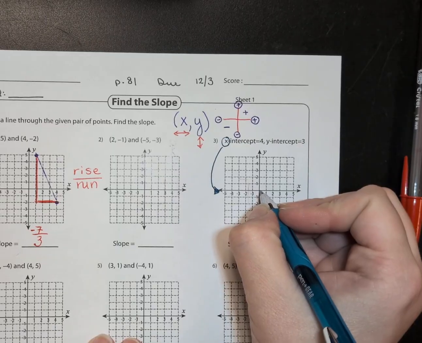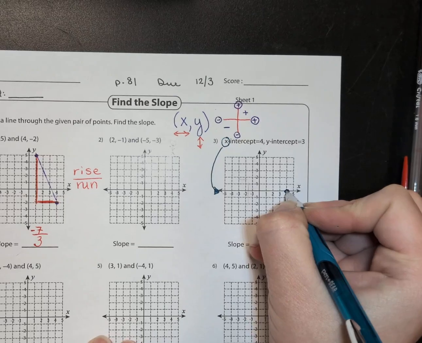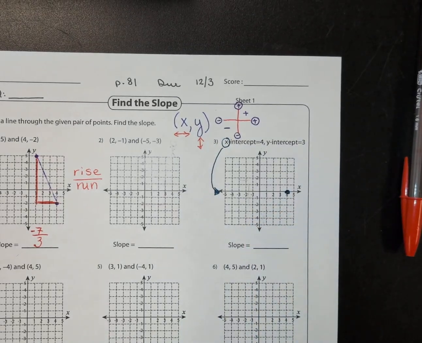Like where? On the other side. Over there. Like over that. Here? Right. Yeah, right. Okay. You put a dot right there. Ta-da! That's an intercept. An intercept is a dot or a line that crosses through that axis.